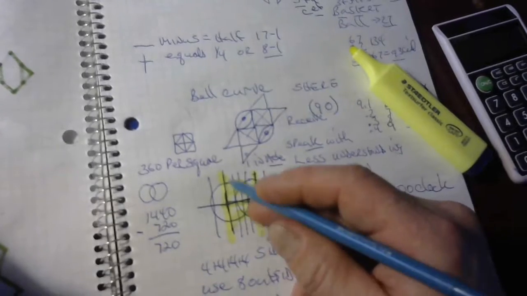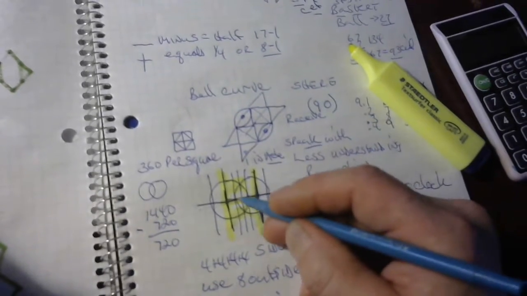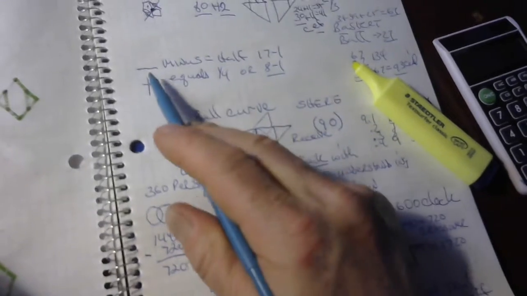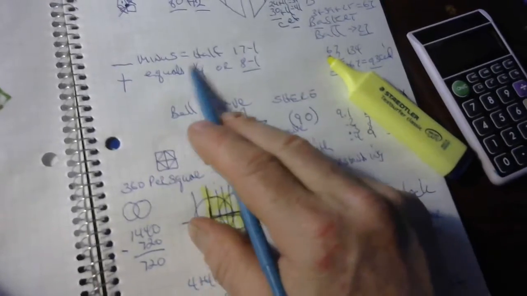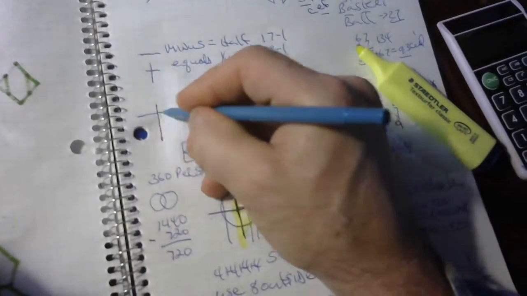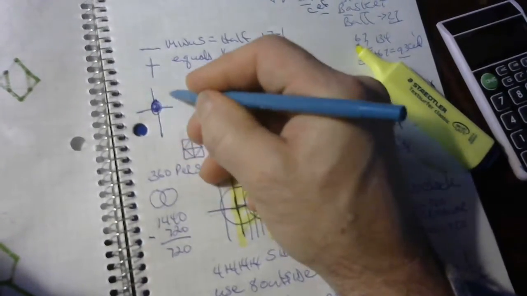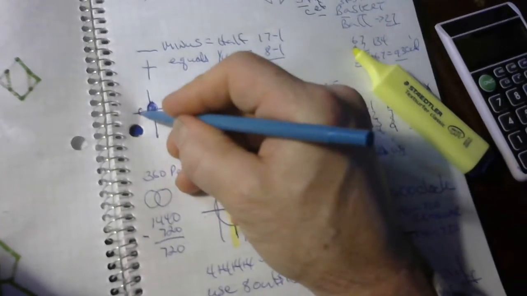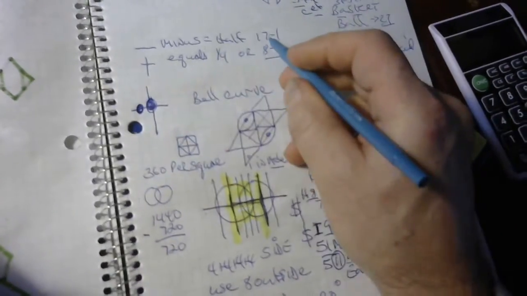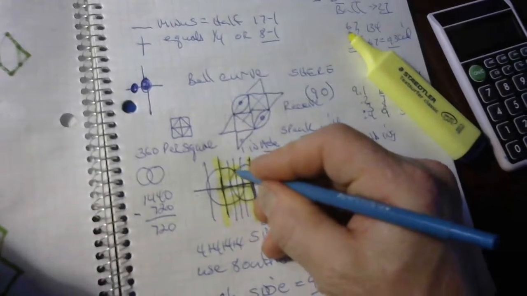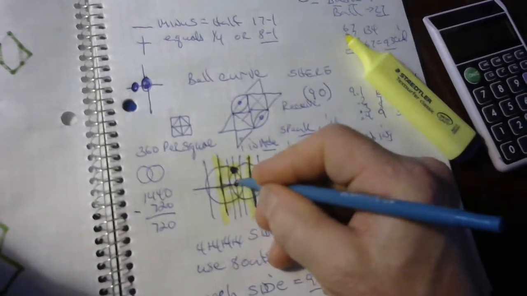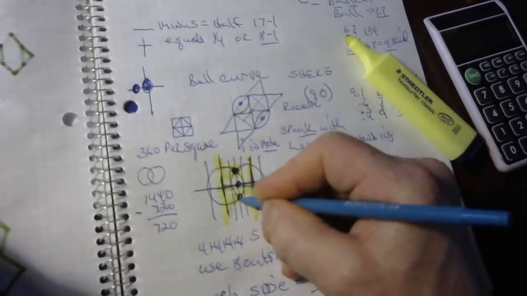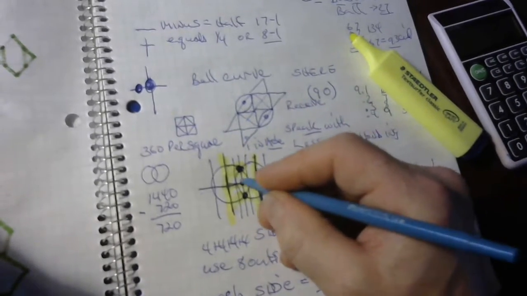The last thing is, if you notice this, the double plus creates the single minus in between in the I. Minus equals half and 17 to 1. Plus equals quarters or 8 to 1. Why? Because if you're betting on the roulette wheel, and you put a chip over here, it pays you 8 to 1. If you put a chip over here, it pays you 17 to 1. So are you putting a chip on all 4 over here? Or are you putting a chip over here? Or are you putting a chip over here? In between the numbers inside the I.